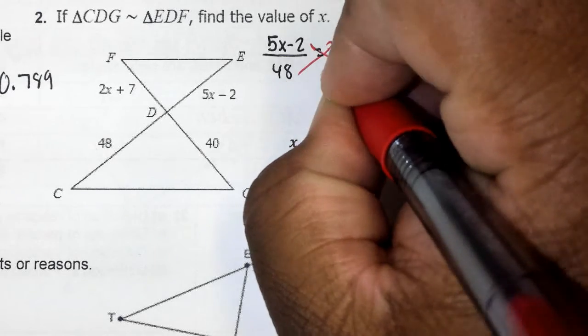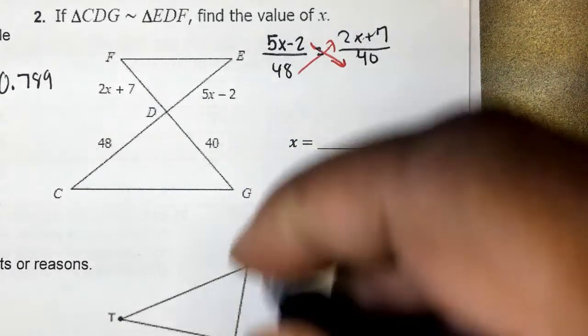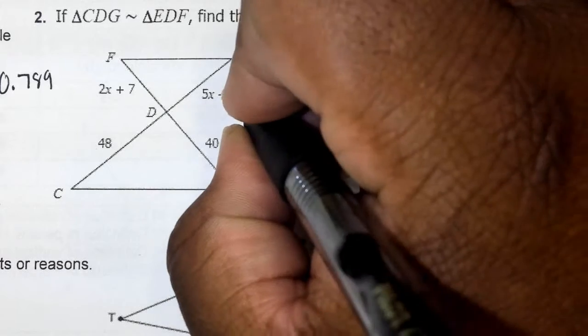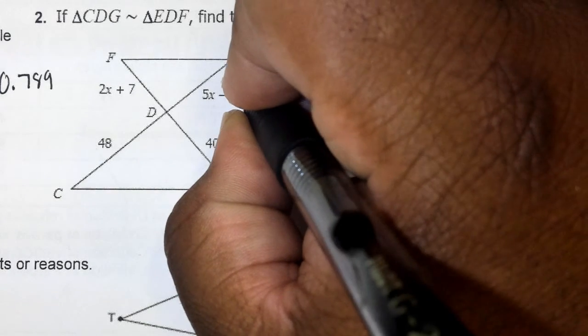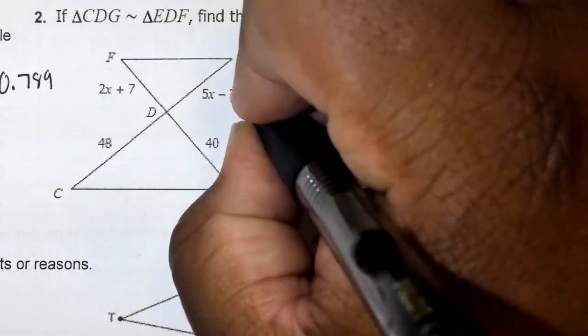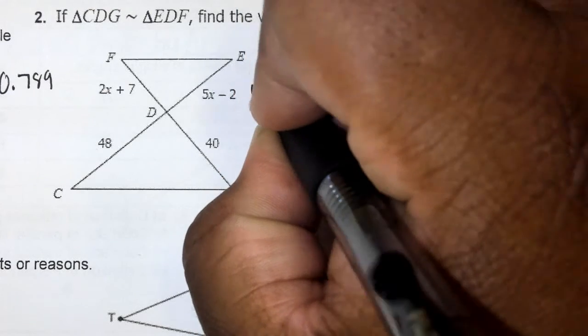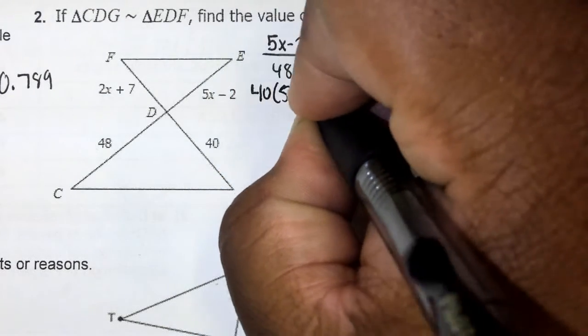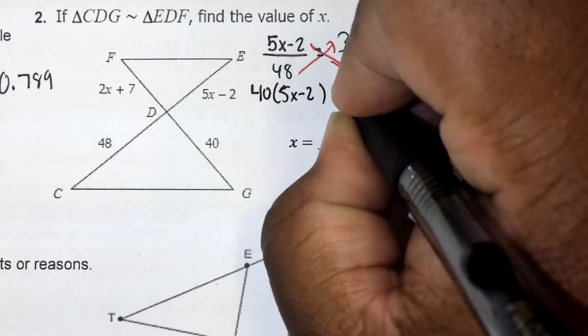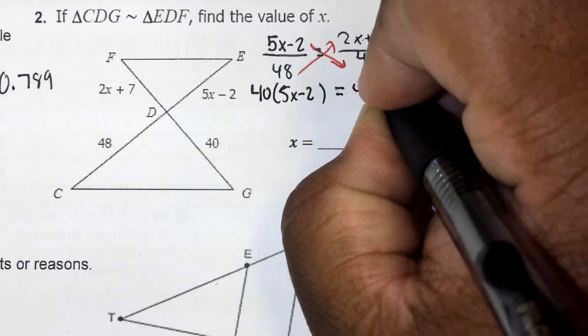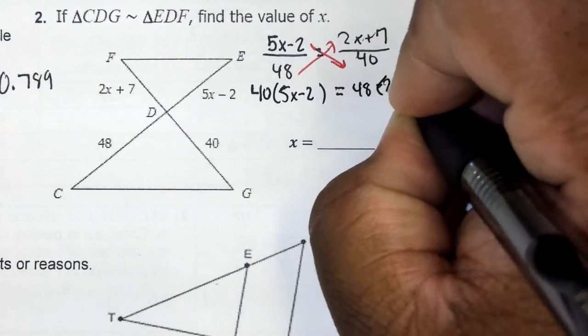Cross. Once you cross, you should realize that you got to distribute. So I'm going to rewrite this so I can see my distribution clearly. 40 parentheses 5X minus 2 equals 48 parentheses 2X plus 7.